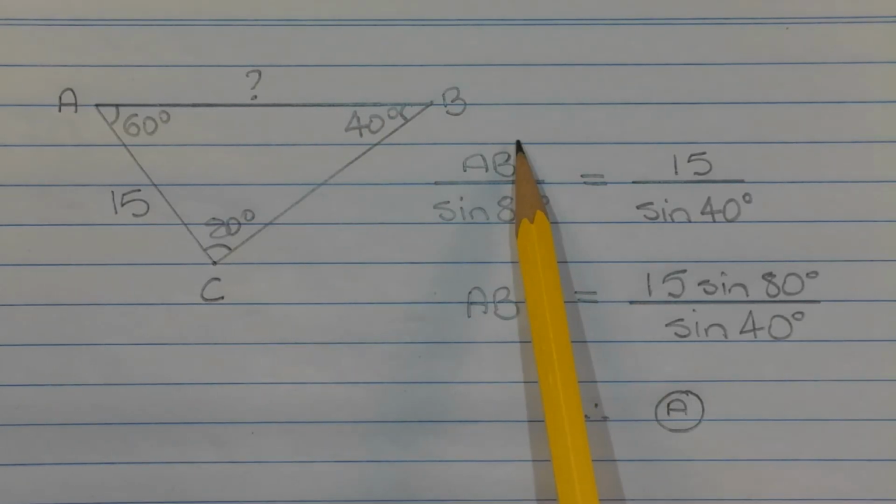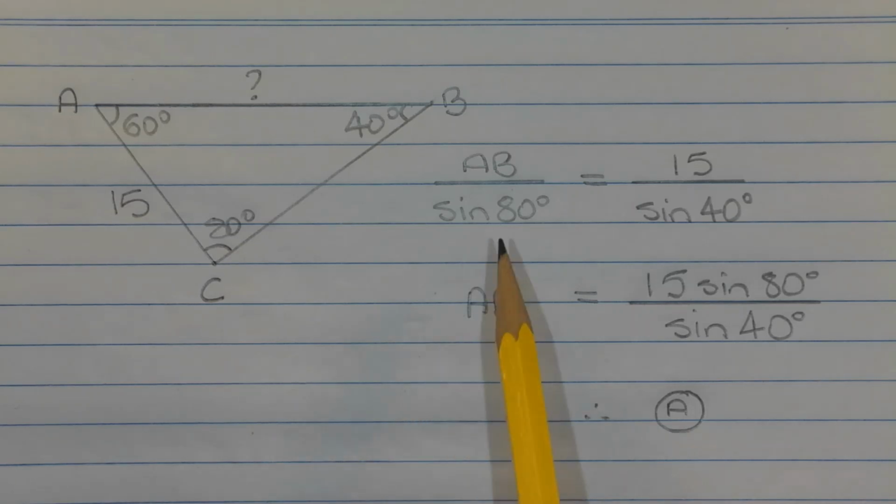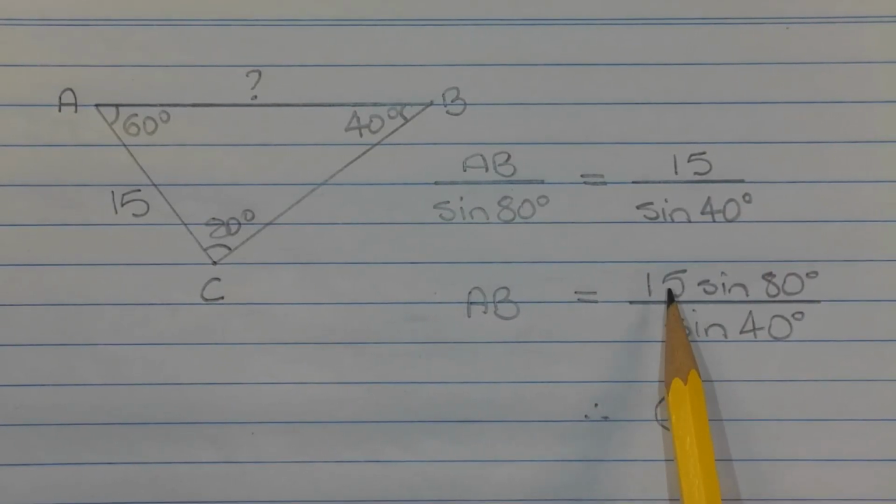Now we need to isolate AB, in other words, make it the subject of this equation. And we do that by taking the sine 80 here in the denominator, and when we move it over to the other side, it forms part of the numerator. In other words, we write it after the 15. So the 15 is multiplying the sine 80 degrees. So side AB is equal to 15 times sine 80 degrees over sine 40 degrees. Therefore, the correct answer is option A.